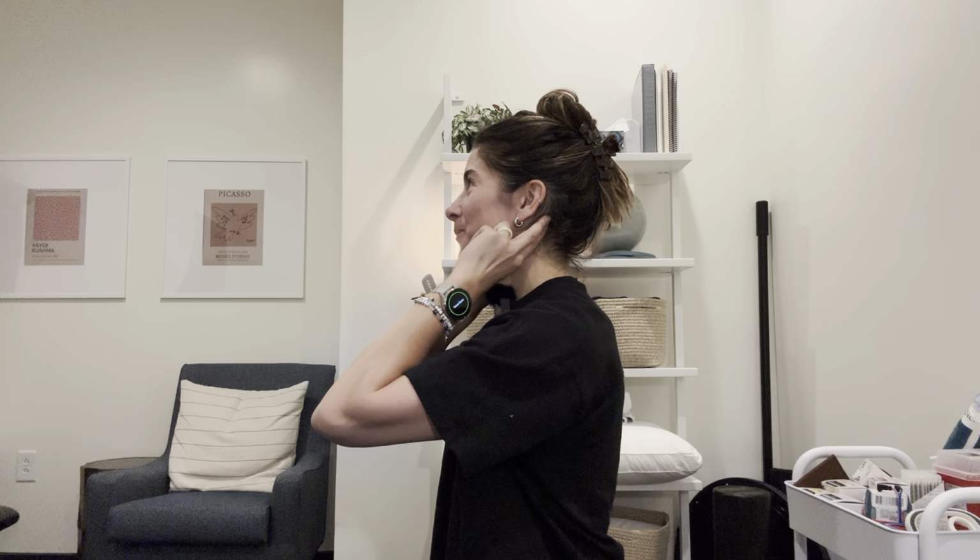45 seconds is up. Next up is going to be upper cervical rotation. So same thing for this one. It's going to be a much smaller range of motion than when we did the turn of the whole spine. So just make sure that you're tuning into the sensations and not trying to do more than what you need.